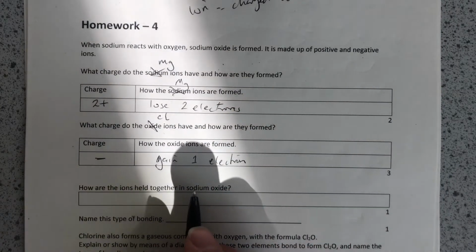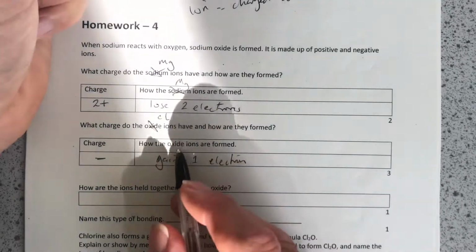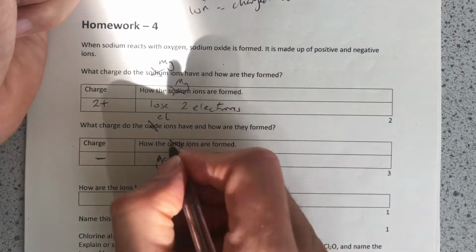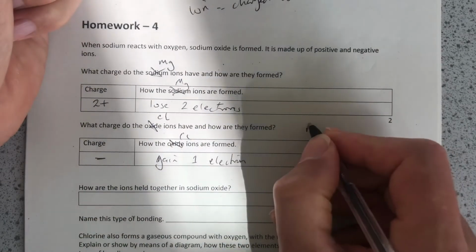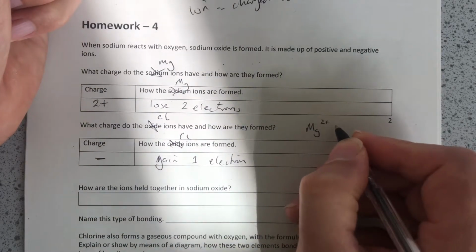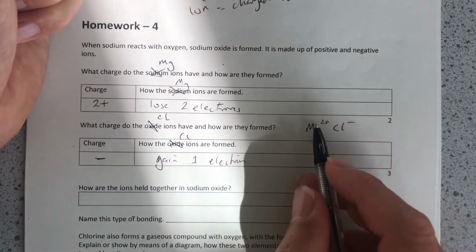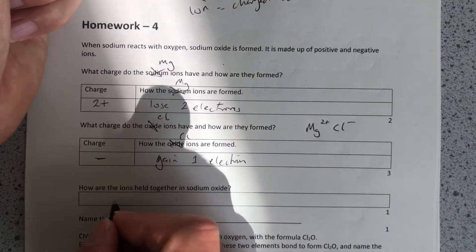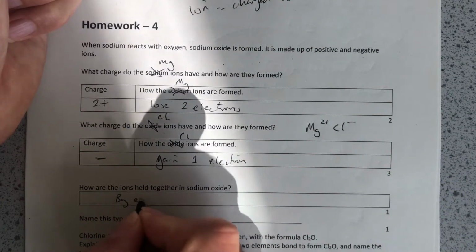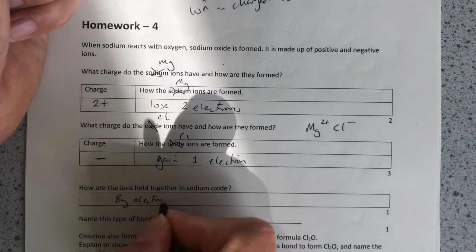How are ions held together in sodium oxide? Well, let's say I'm doing magnesium chloride. We've got Mg2+ ions and Cl- ions. They're held together by electrostatic forces of attraction.